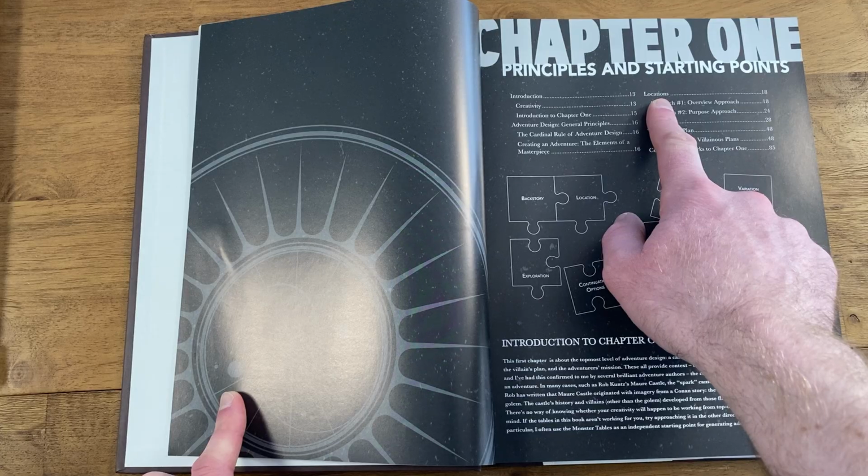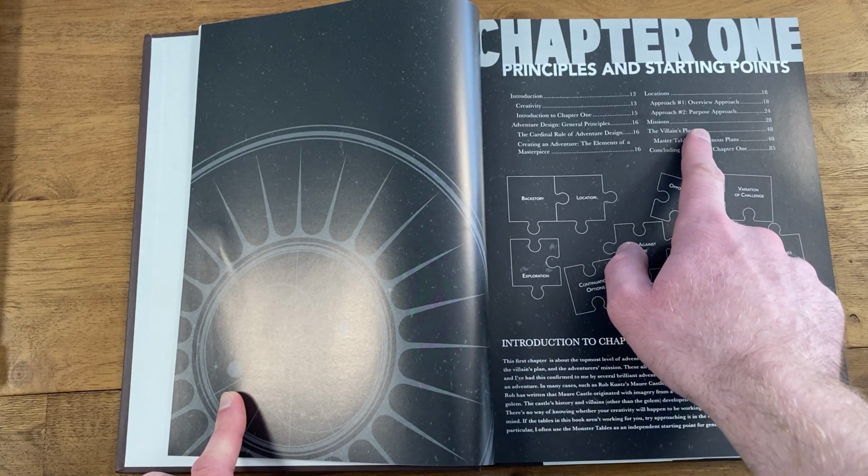Next up, we got the Tome of Adventure Design. This is a thick book. The book itself is broken into 4 chapters. First, we have the principles and starting points.